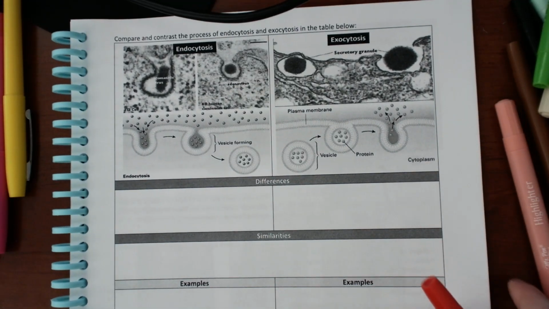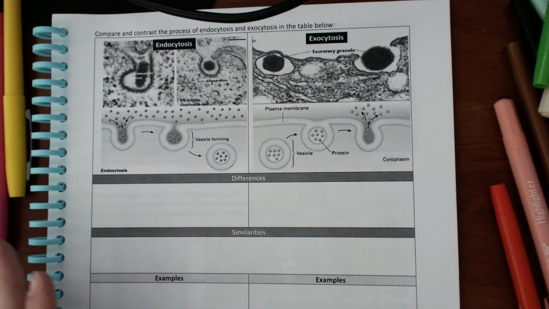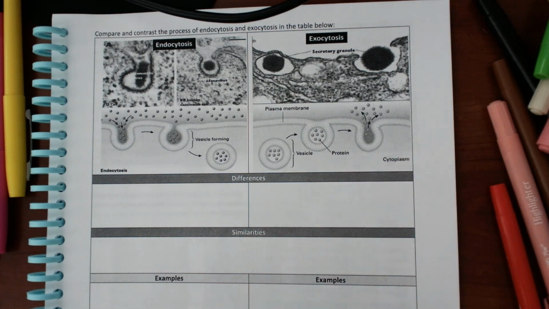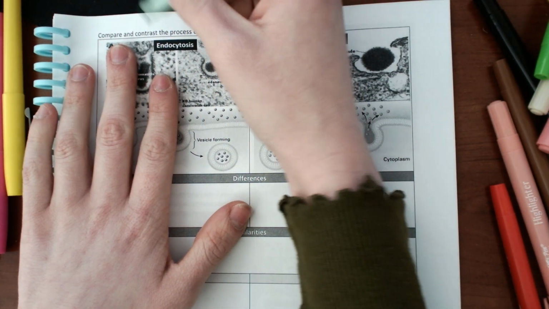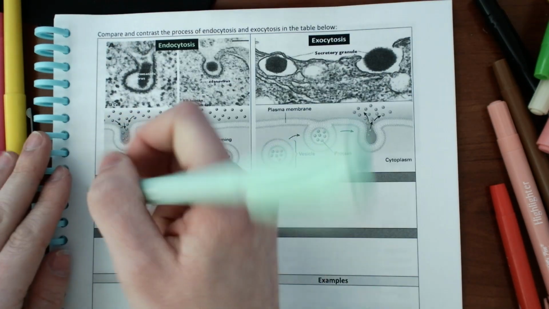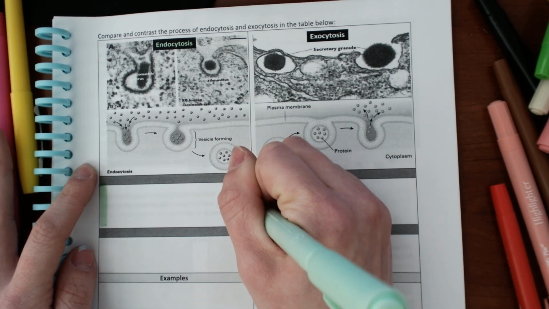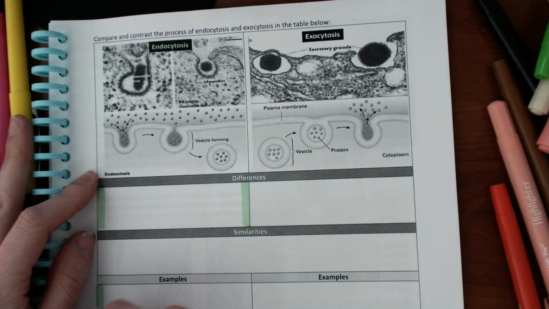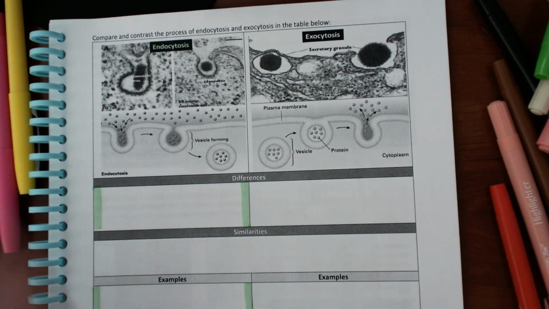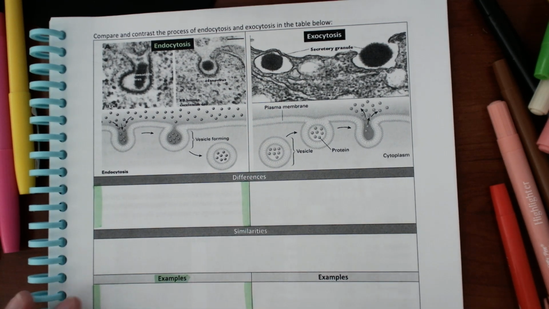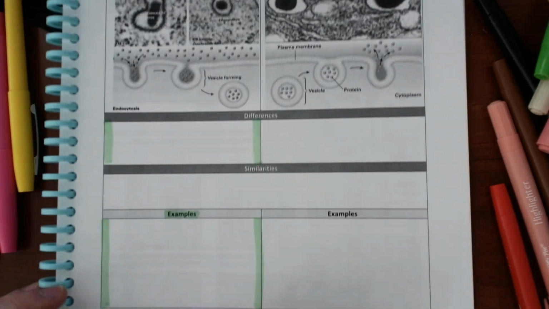Okay. So now looking at endocytosis versus exocytosis. What's my smartest plan of attack? Where's the green? We'll make endocytosis green for enter. Examples. Oh, you guys can't see this bottom part.